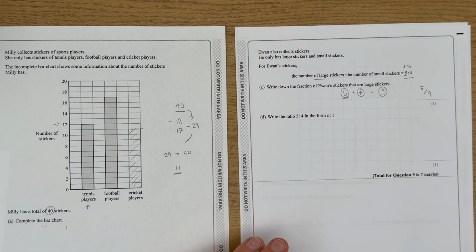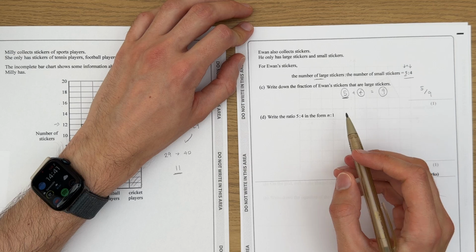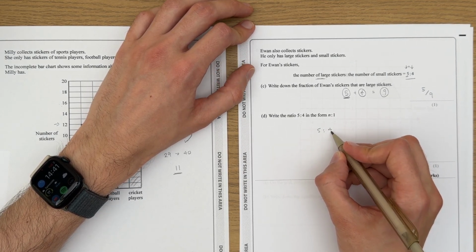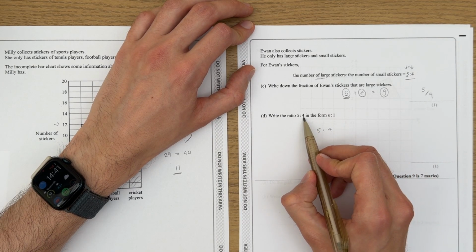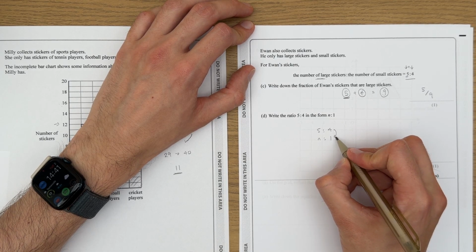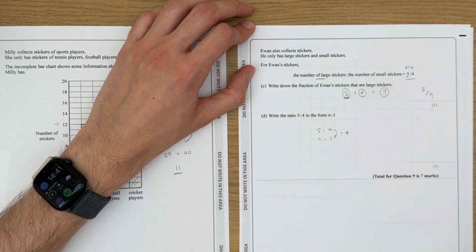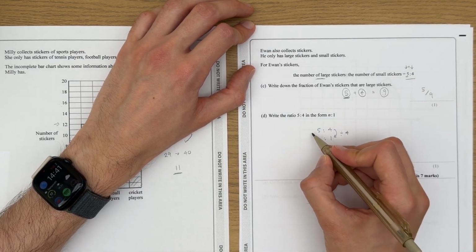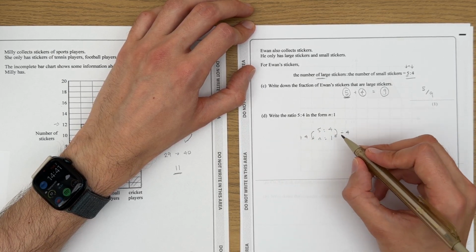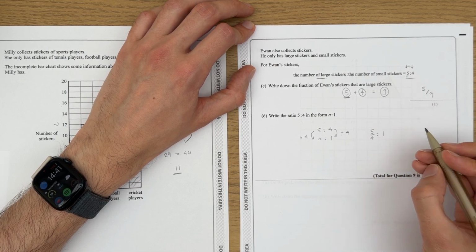Write the ratio 5 to 4 in the form n to 1. Okay, so we can see here that we want to get this right hand side, the 4, we need that to be a 1. So what do we do to 4 to get to 1? In order to get 4 to 1, we need to divide it by 4. Okay, so we also divide this side by 4. So the answer we get is n is equal to 5 over 4 to 1.